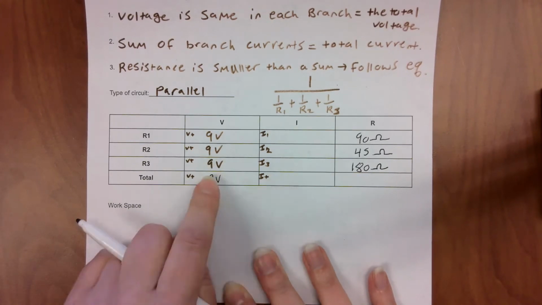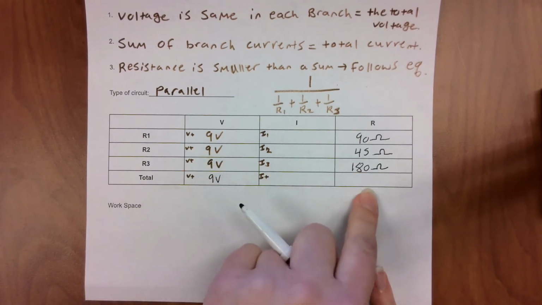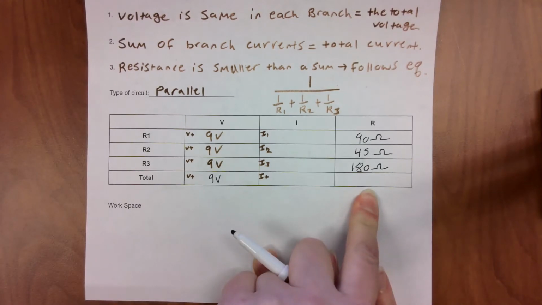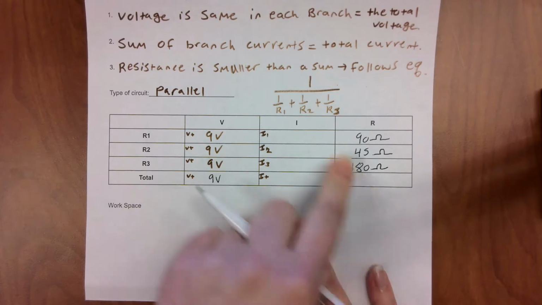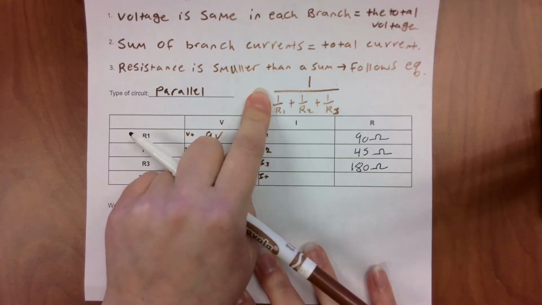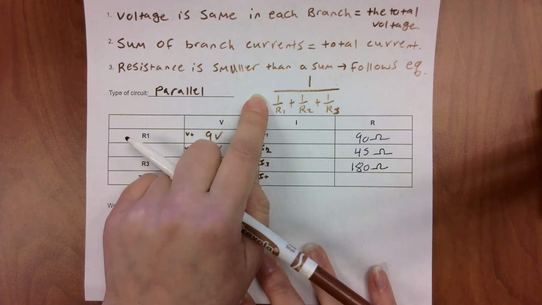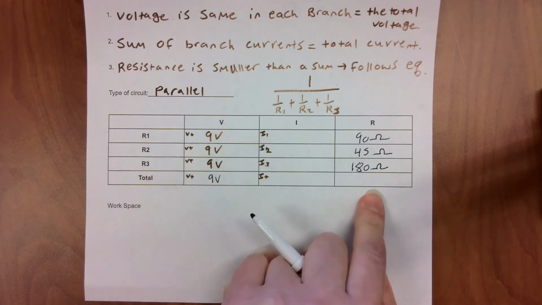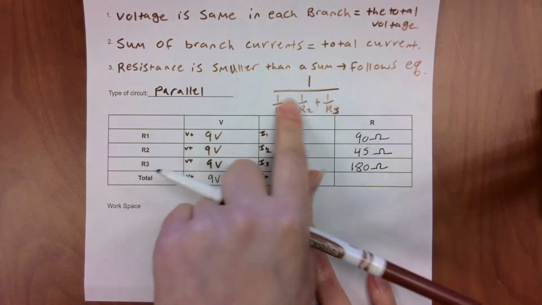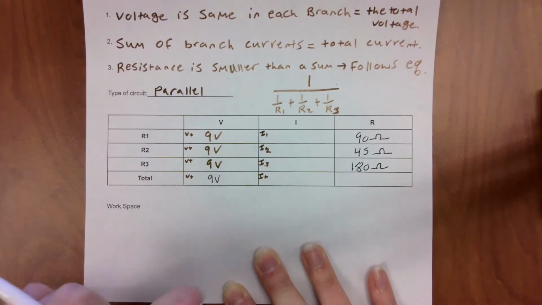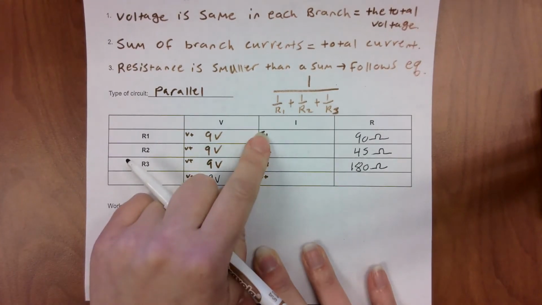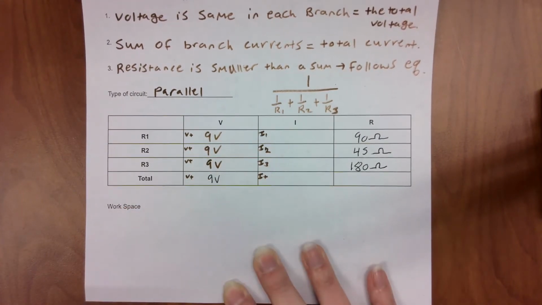And once we find that, we can use these 2 values to find the total resistance. Okay. We do not always need to use this equation. If you're a whiz with fractions, you can use this equation really quickly to find R. However, you do not always need to use this. You can use Ohm's law only to find what you need.